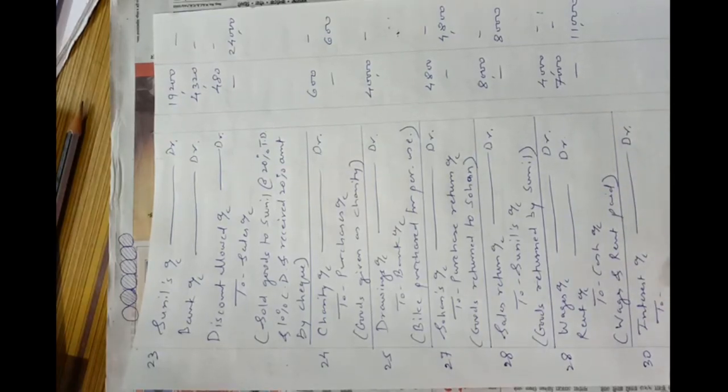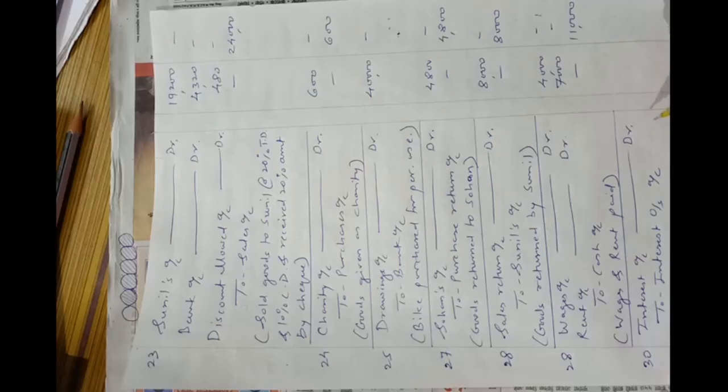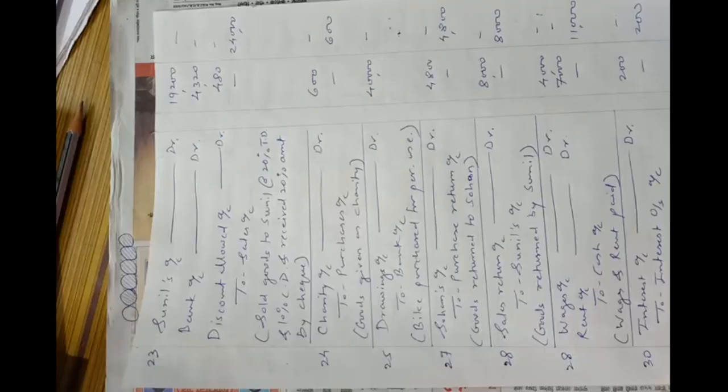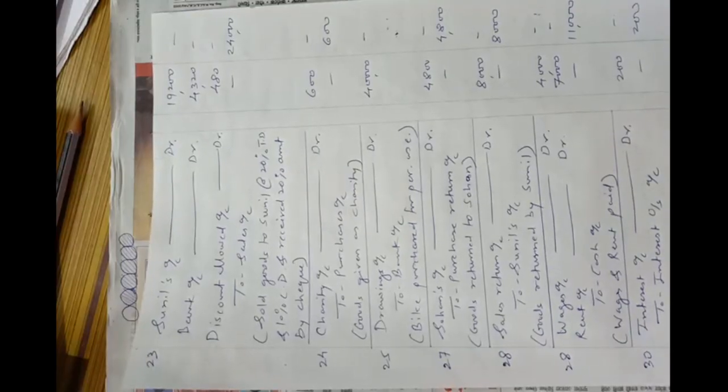And last entry of 30th April, interest account debit to outstanding interest account or to interest outstanding account, amount is 200. Being interest outstanding will be the narration.